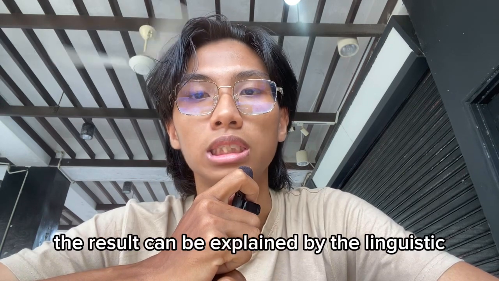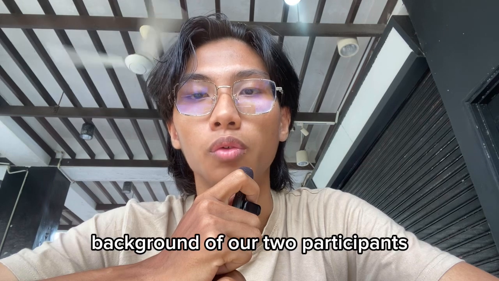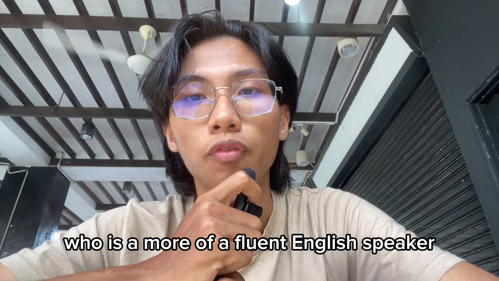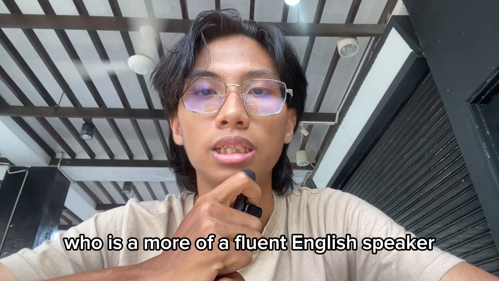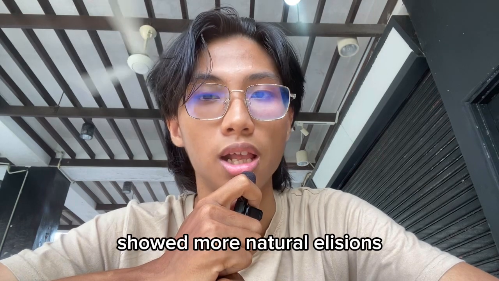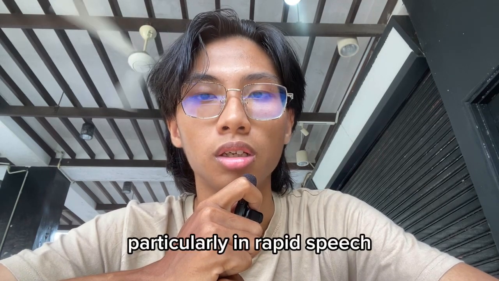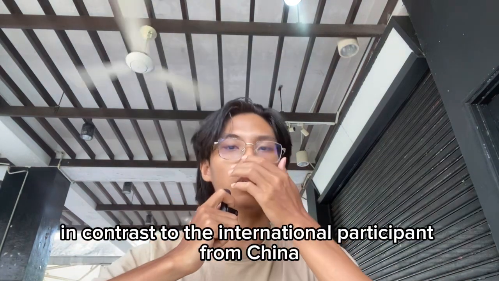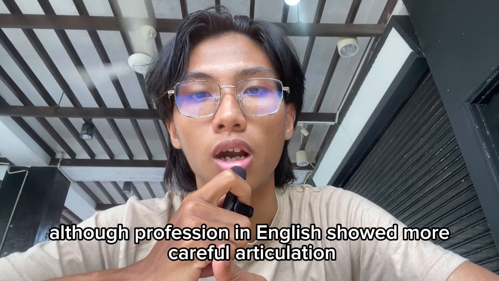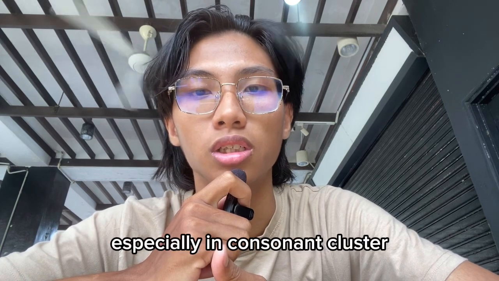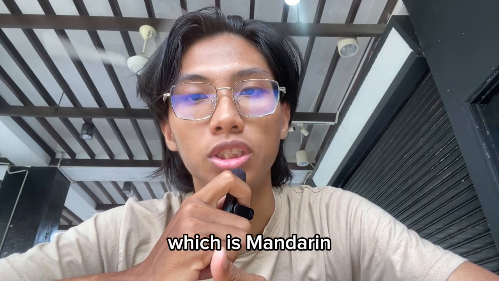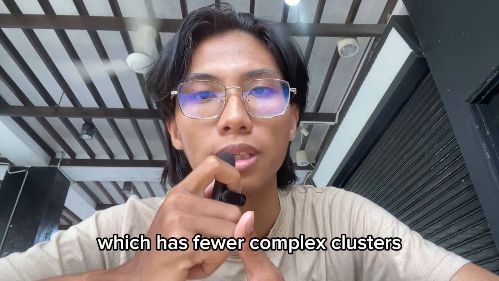The result can be explained by the linguistic background of our two participants. The local Malaysian participant, who is a more fluent English speaker and frequently uses English in academic settings, showed more natural elision, particularly in rapid speech. In contrast, the international participant from China, although proficient in English, showed more careful articulation, especially in consonant clusters, possibly due to influence from her first language, Mandarin, which has fewer complex clusters.